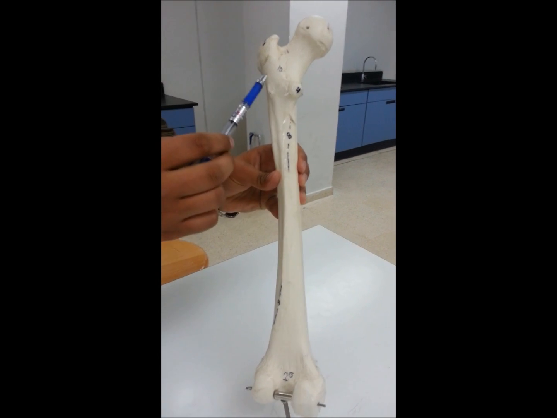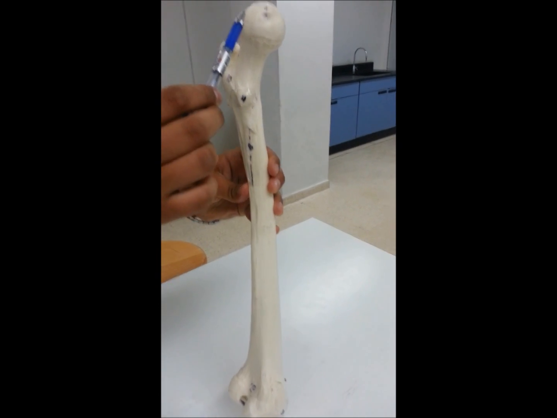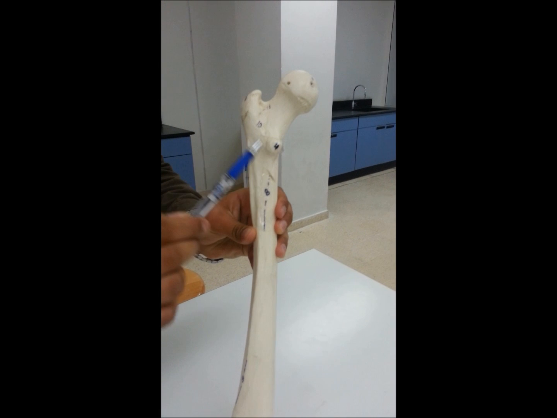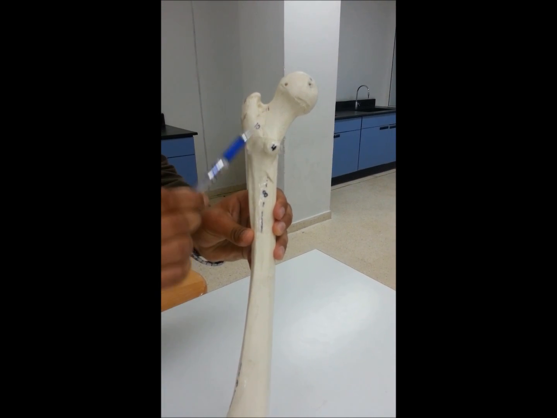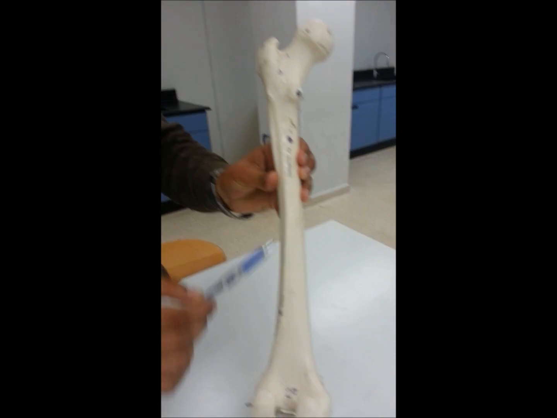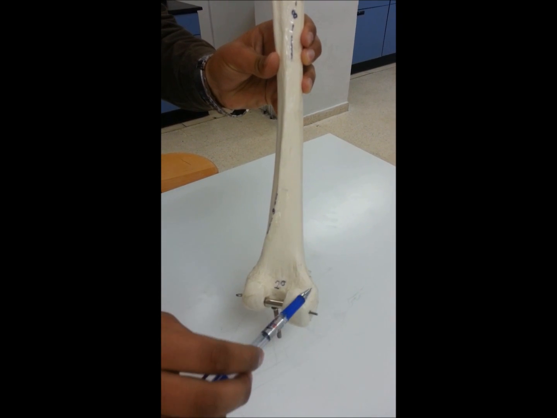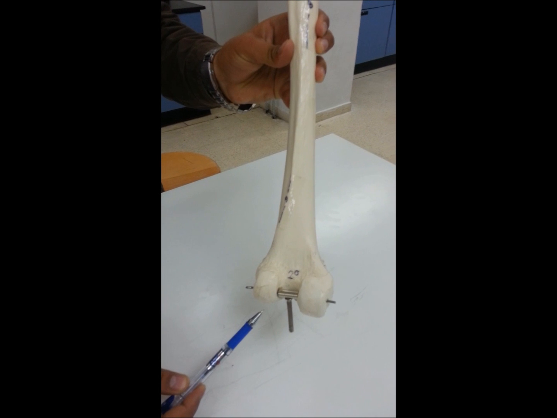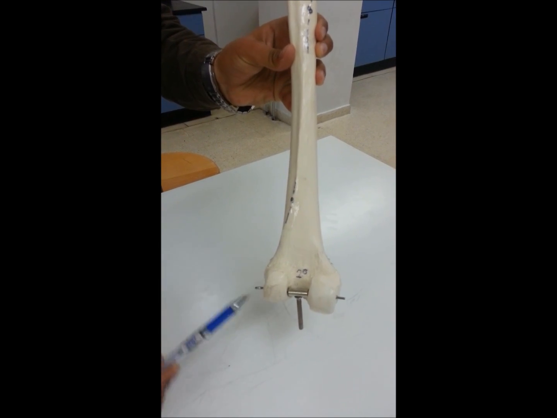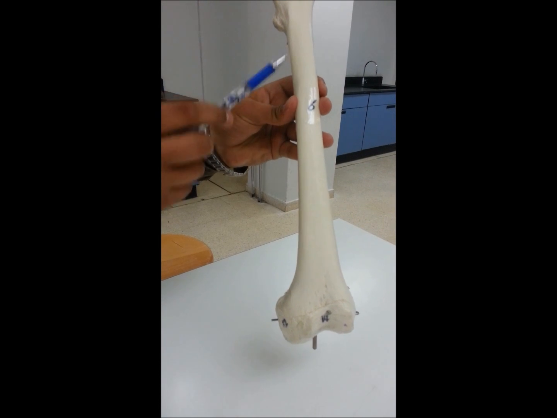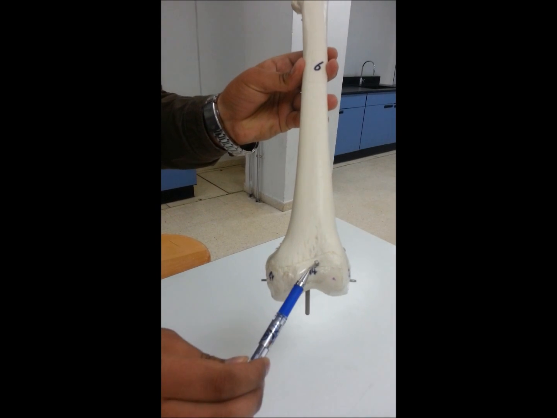Femur, and this is the posterior surface of the femur. This is the head of the femur, and this is the fovea capitis, and here the greater trochanter, this is the lesser trochanter, this is the intertrochanteric crest, and here the linea aspera, and here the medial condyle, here the medial epicondyle, this is the lateral condyle, this is the lateral epicondyle, and here the intercondylar fossa. And the anterior surface of the femur, here the patellar surface.